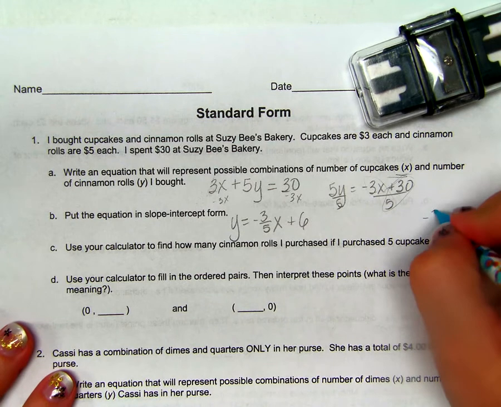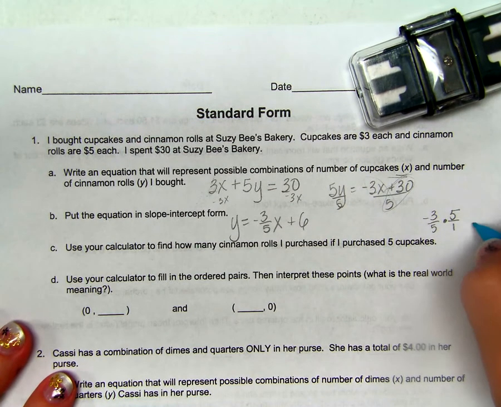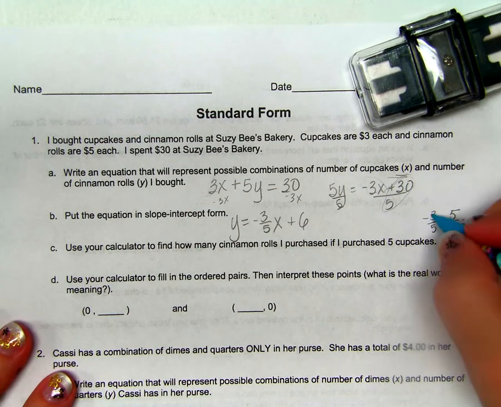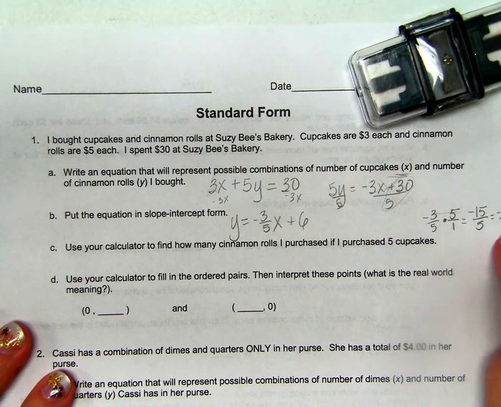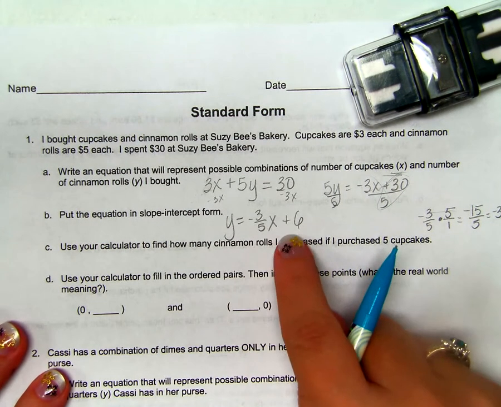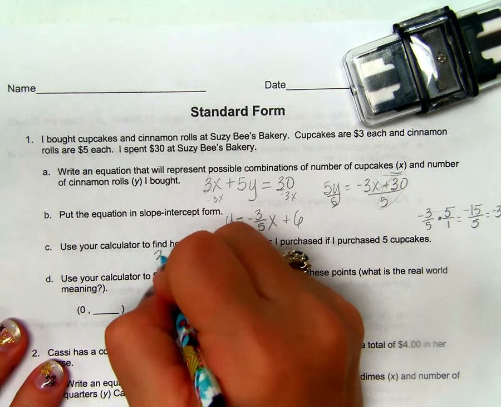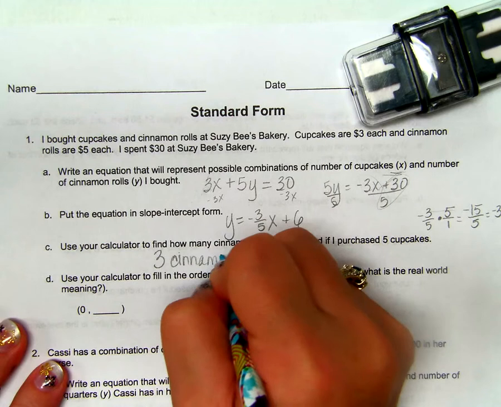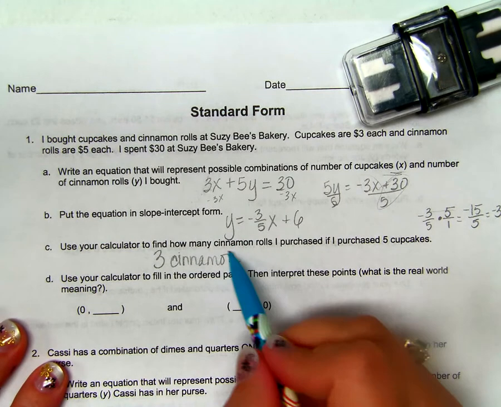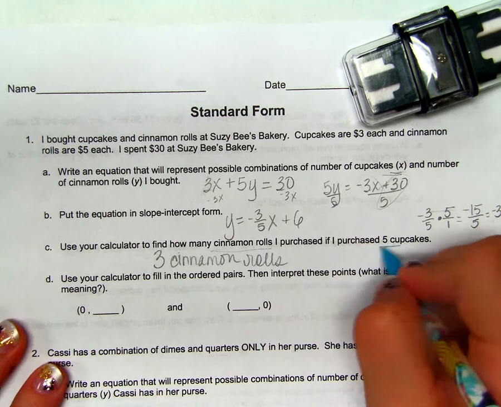What is negative 3/5 times 5 over 1? 5 cupcakes. Negative 15 over 5 equals negative 3, right? What is negative 3 plus 6? 3 cinnamon rolls. I'm trying to find cinnamon rolls, right? Because I knew how many cupcakes.